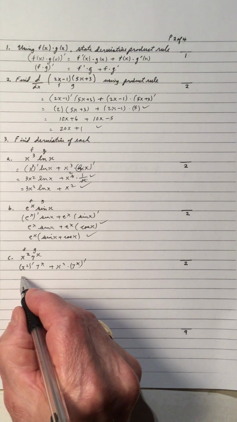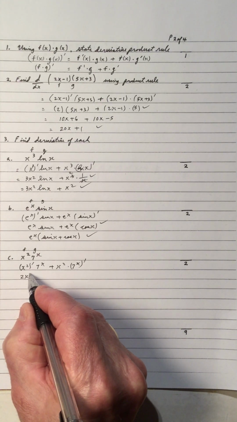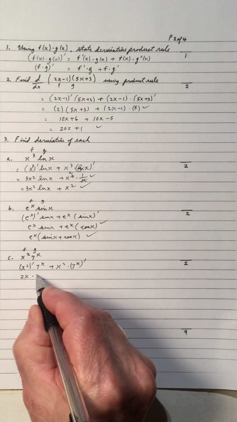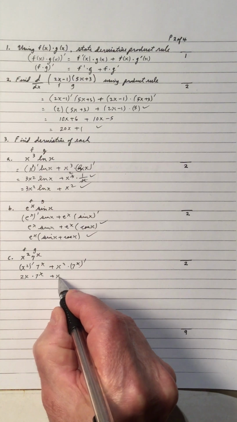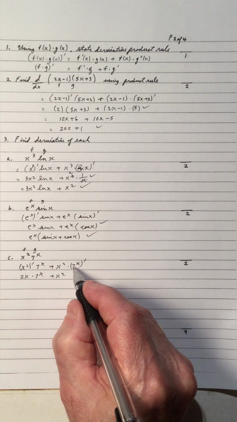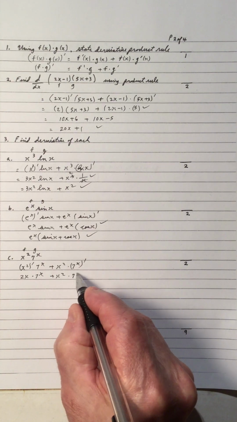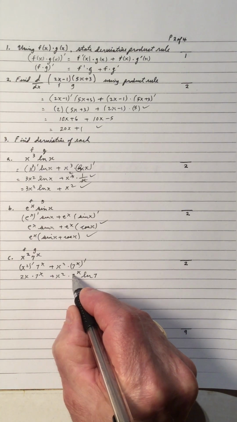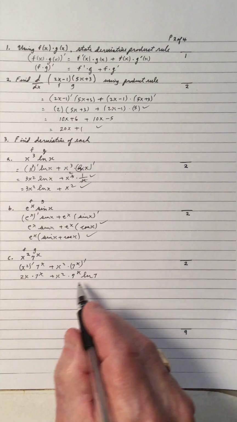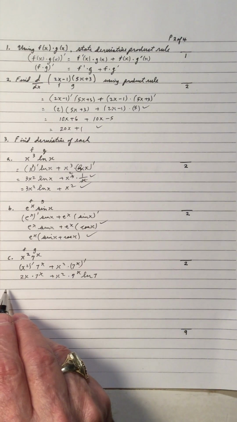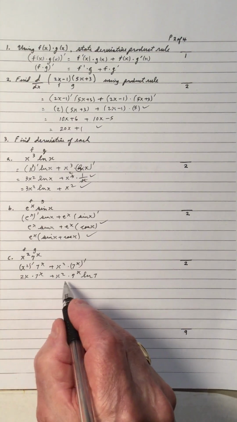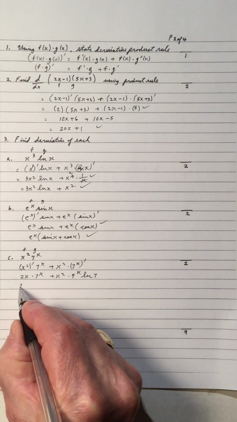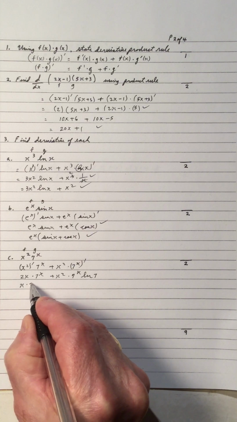The derivative of x squared is 2x to the 1 times 7 to the x. And we got x squared, and the derivative of 7 to the x is 7 to the x ln 7. And if you want to simplify that, you can, if you wish, but I see an x is common, and I see a 7 to the x.